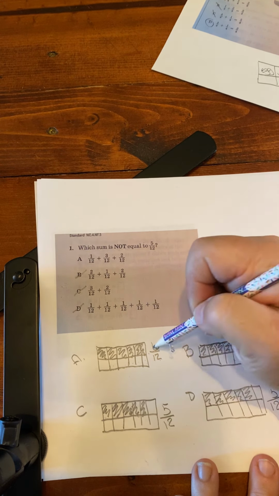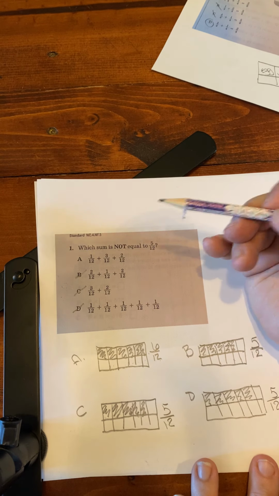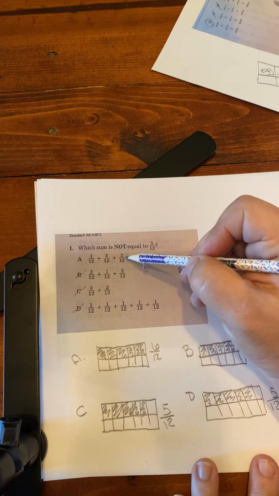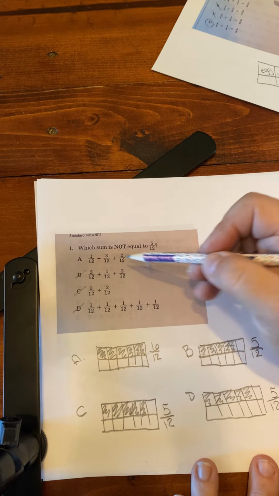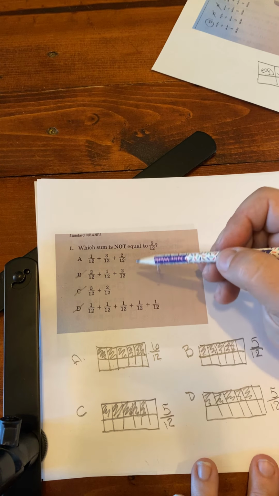And yes, I know I found it the very first time, but I'm going to go ahead and work out the others just in case. Because what happens if I misadded? If I had come up with 6/12 here and 6/12 here, I know one of these is wrong. So that's why you do all of them to double check what you have.